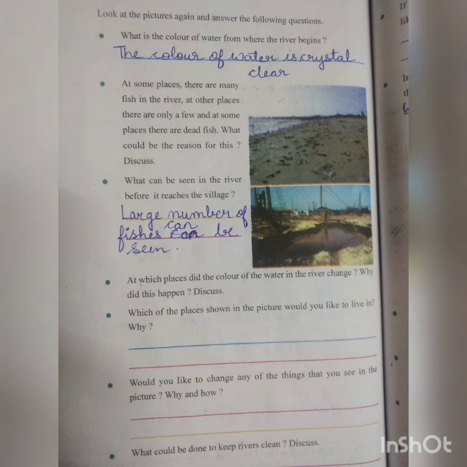Okay, next question. At which place did the color of the water in the river change? When the color of the water changes, it means chemicals are mixed in the water. Now when are the chemicals added? By the factories. If there is any factory situated on the bank of the river, there the water is highly polluted. We can see the color of the water, it is very dark. Okay, so this is the reason.